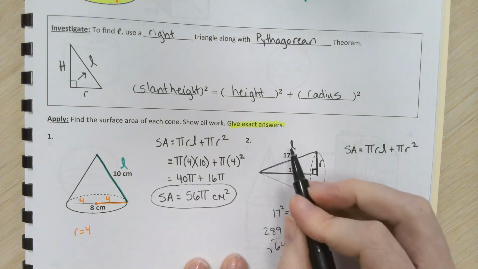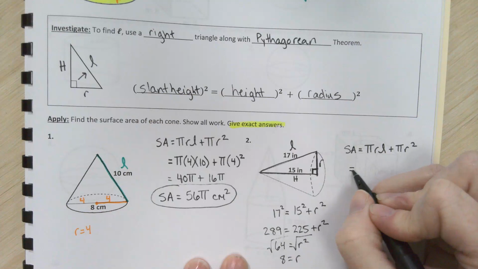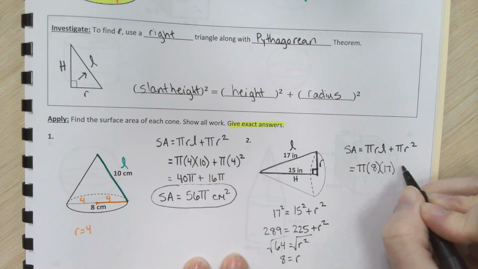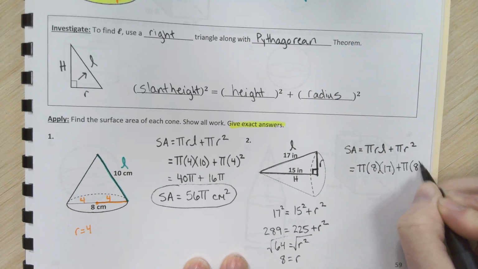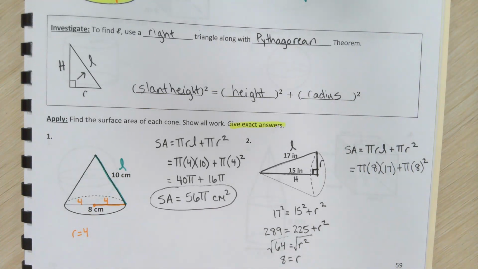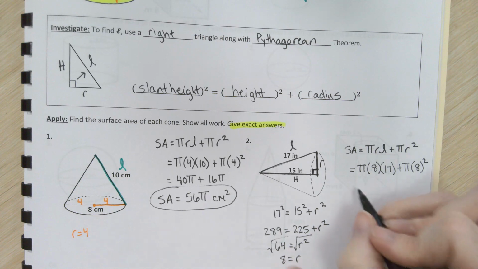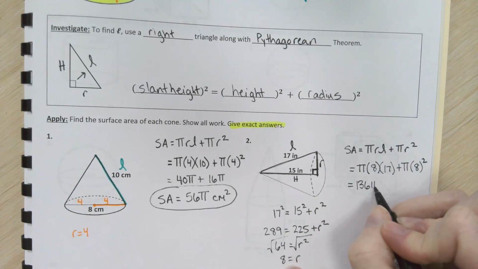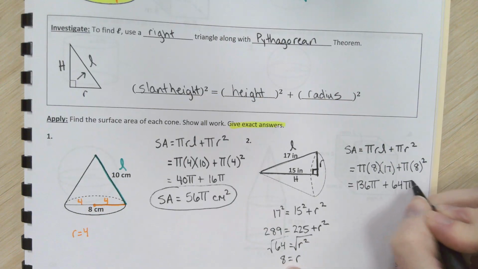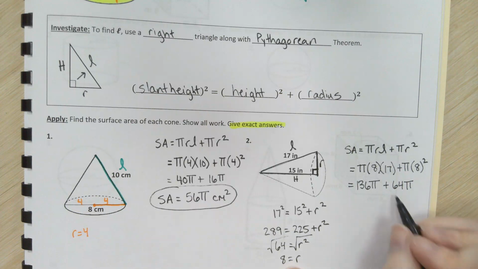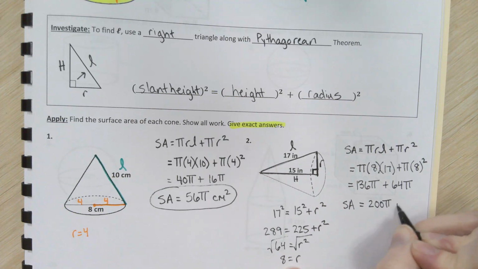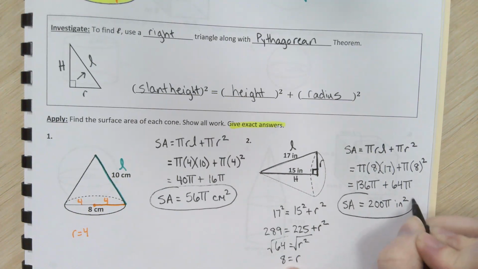I think that gives us everything we need for our formula. So surface area will be pi times our radius of 8 times our slant height of 17 plus pi times our radius of 8 squared. Calculating what we're able to, but keeping it exact, will involve doing 8 times 17, 136 pi, 8 squared, 64 pi. So then when we add 136 and 64 together, we end up with a surface area of 200 pi square inches this time for our label.